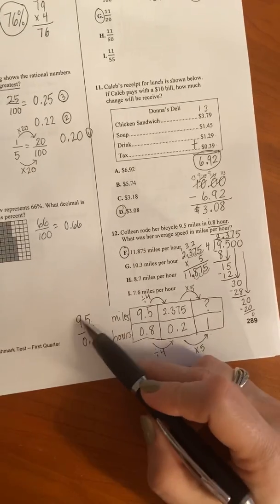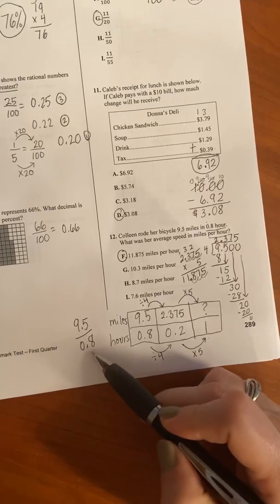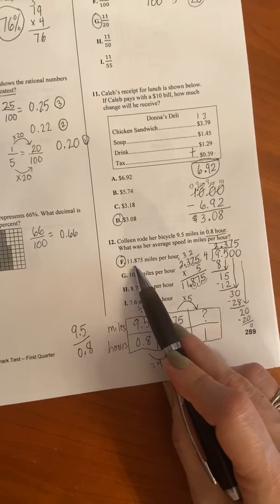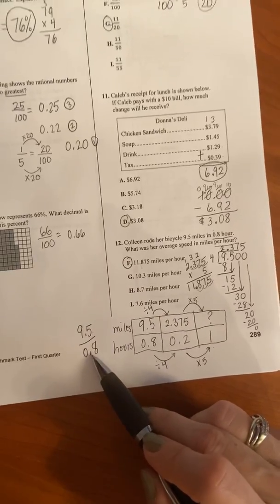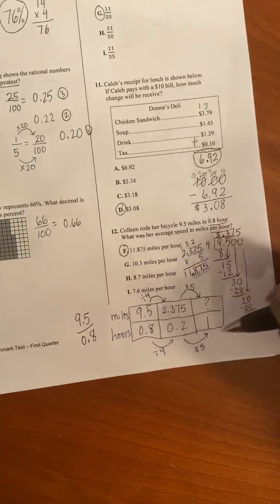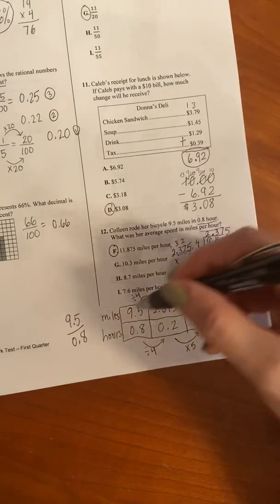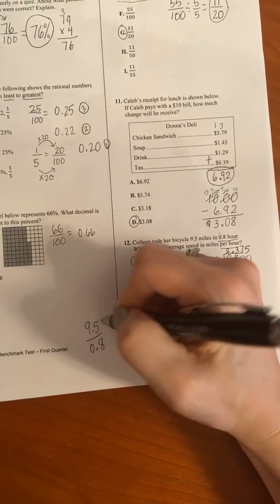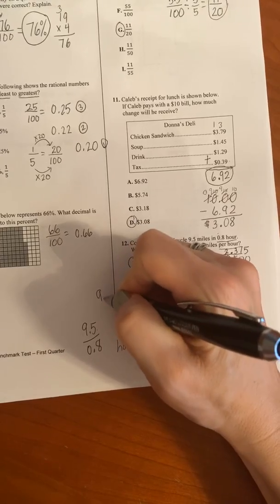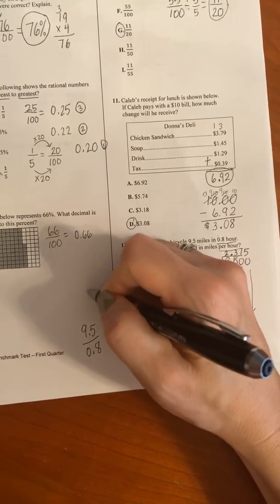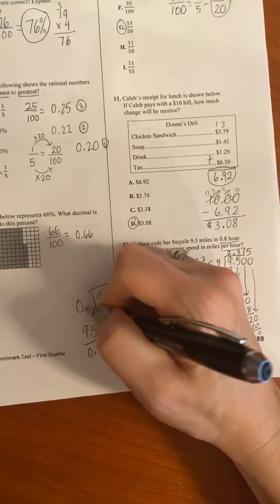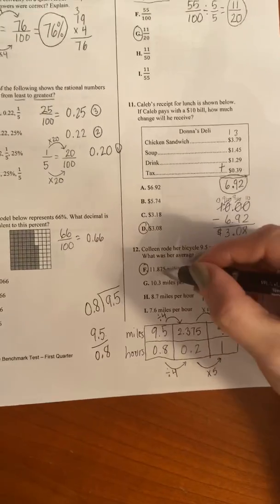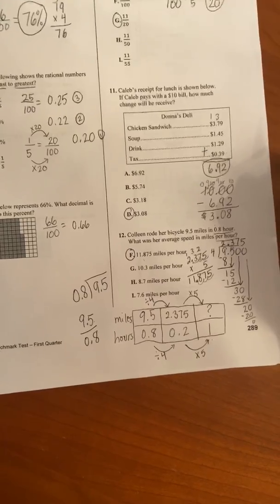When you see a fraction, remember, fractions are just division problems, so you can get this same answer by just dividing. So you could have skipped this ratio table, which is the way we've learned to do it in class, but if you recognize that this is a fraction and fractions are division problems, you could take 9.5 and divide it by 0.8. And when you do that, you get this same answer, 11.875.